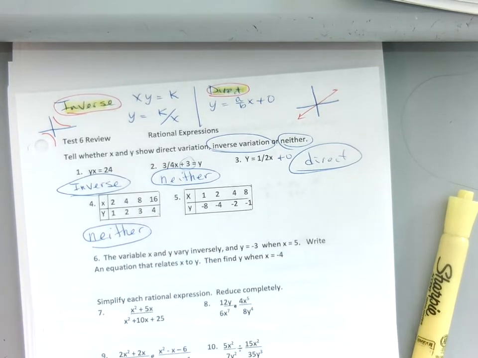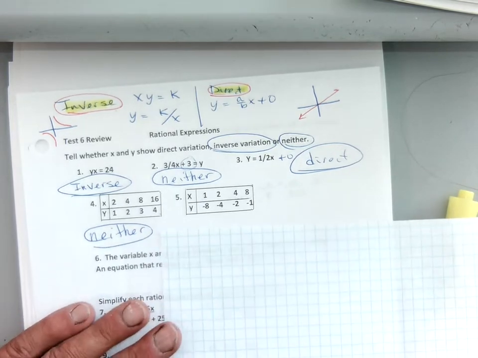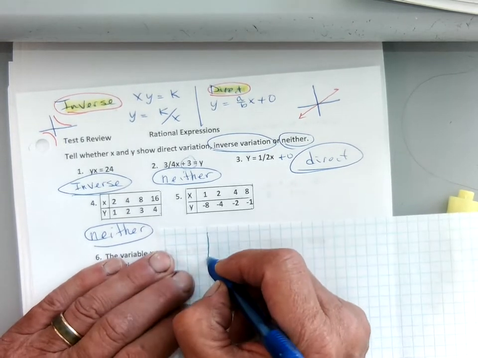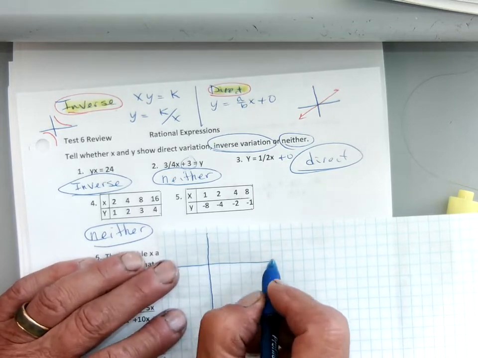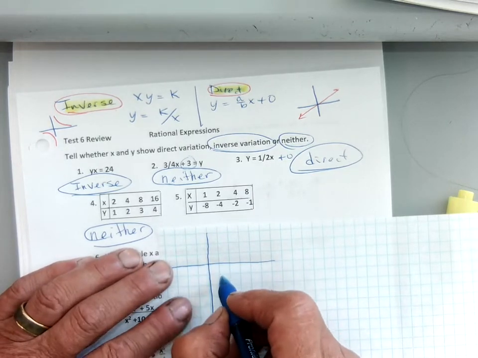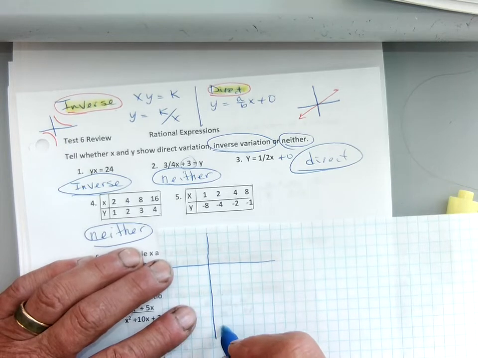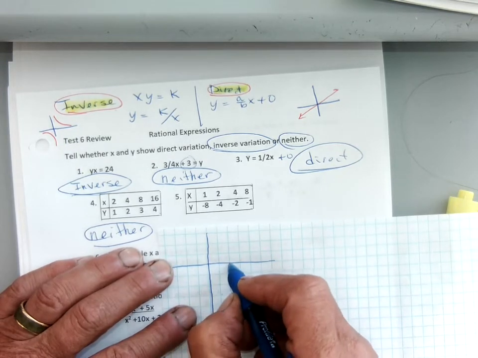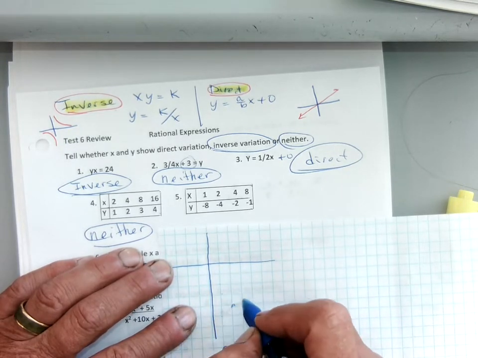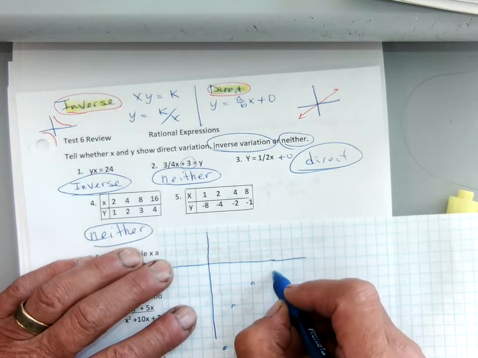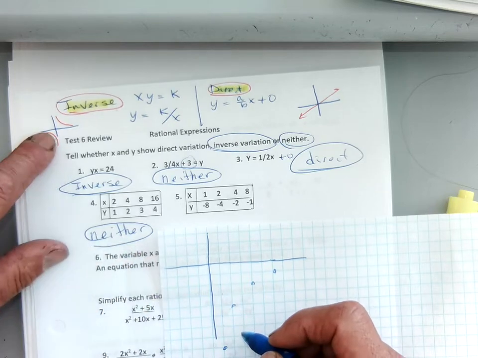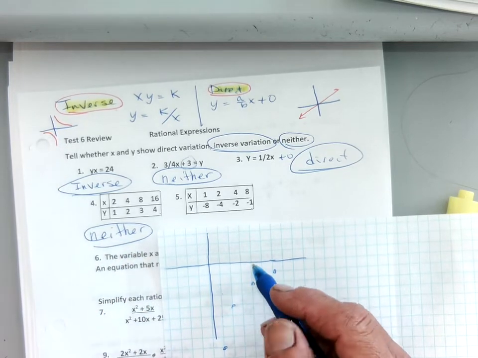Number 5, again, I'm not sure what 5 is, but if I graph it, I might have an idea. So I'm going to have 1 and negative 8. 1, 2, 3, 5, 6, 7, 8. 2 and negative 4. 4 and 2. 8 and 1. Oh, looks like it might be inverse variation, right?